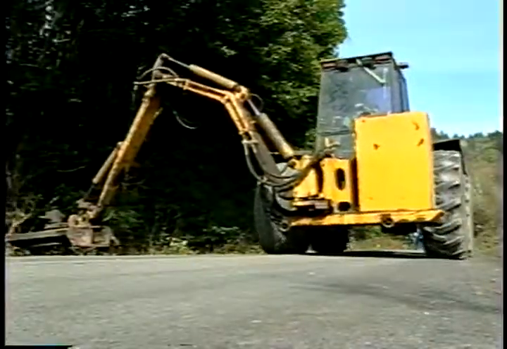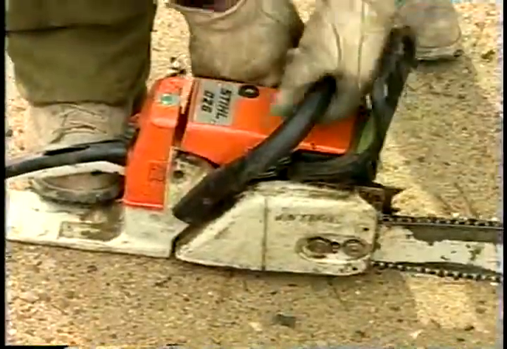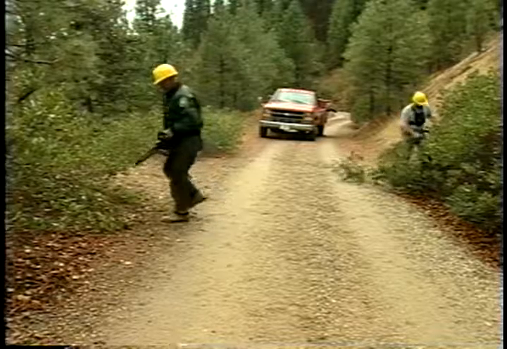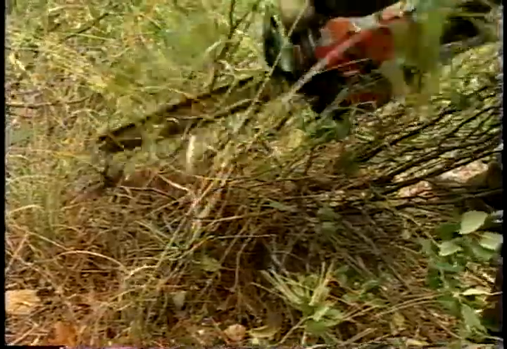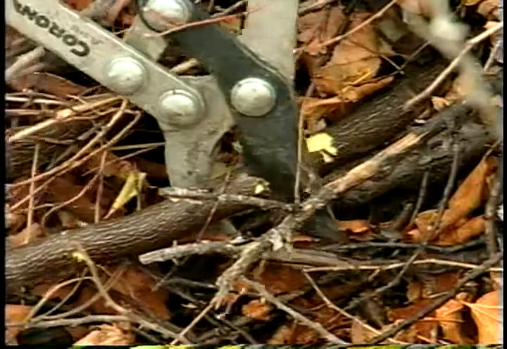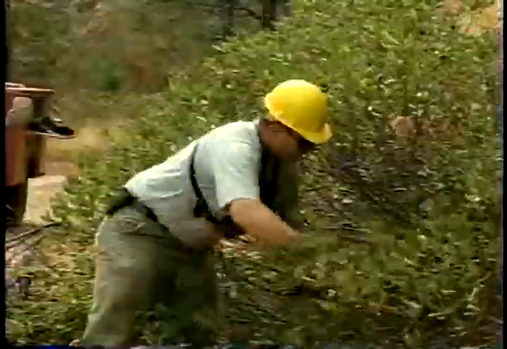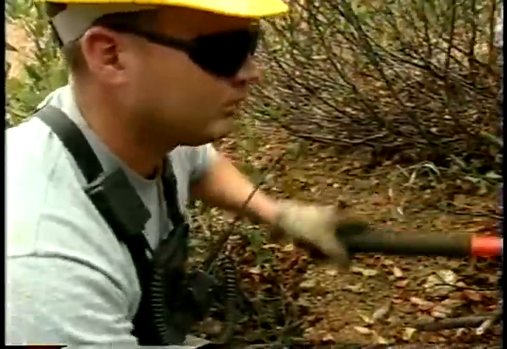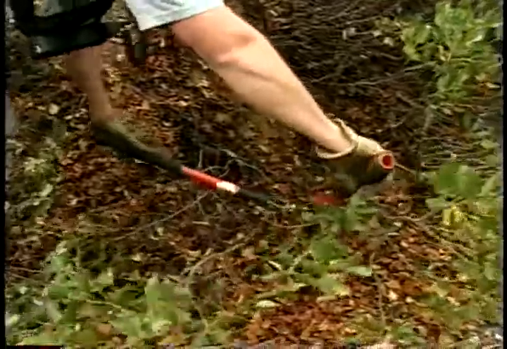Others use blades to cut the vegetation. Brush can also be removed by hand with equipment like chainsaws and brush whackers. Whichever method is used, cutting the brush is superior to pulling it because the soil remains undisturbed. Roots left in the soil hold it together, reducing chances of erosion and slope failure.